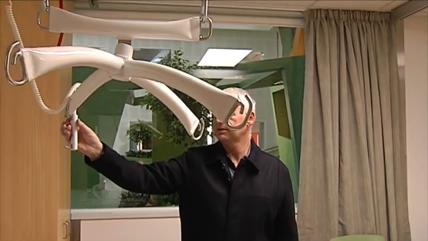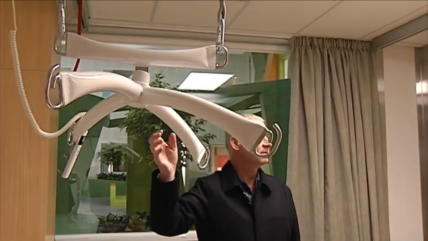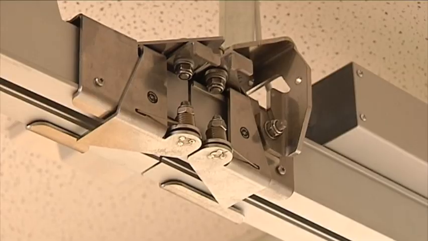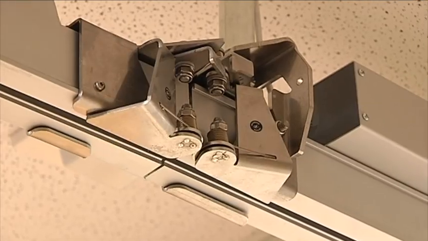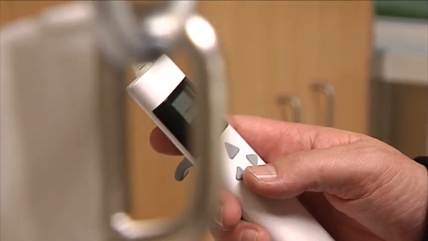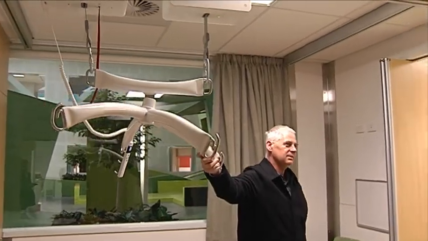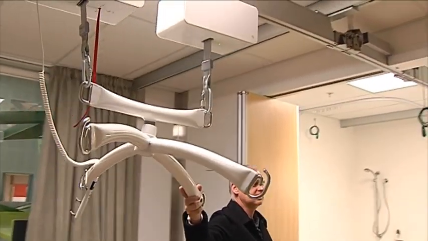Once the patient is up in the sling, you would position the hoist in the rail so that it locks in place over by the ensuite. Hit the button here that opens the gates, and now you're able to move the motor and the patient all the way through very easily into the ensuite.